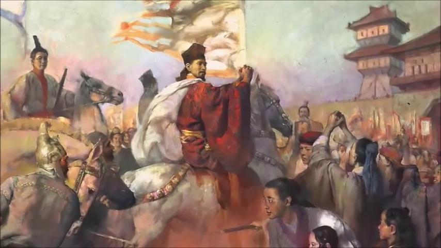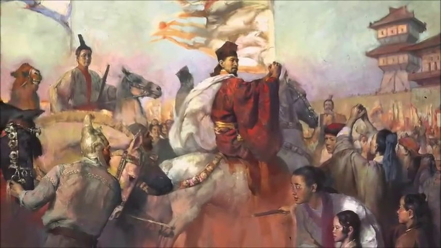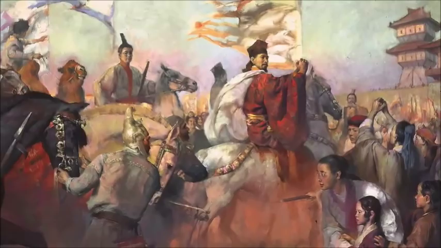Okay, so the Han Dynasty. Now, the Han Dynasty came right after the Qin Dynasty. Remember we said that because Emperor Qin's son was a bad ruler, a lot of people felt like the Qin had lost the mandate of heaven. So a general from the Qin army called Liu Bang actually took over and seized power.